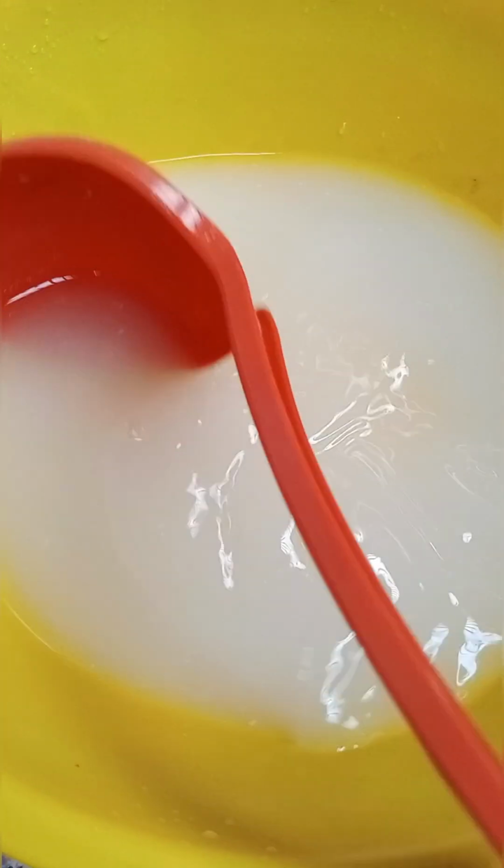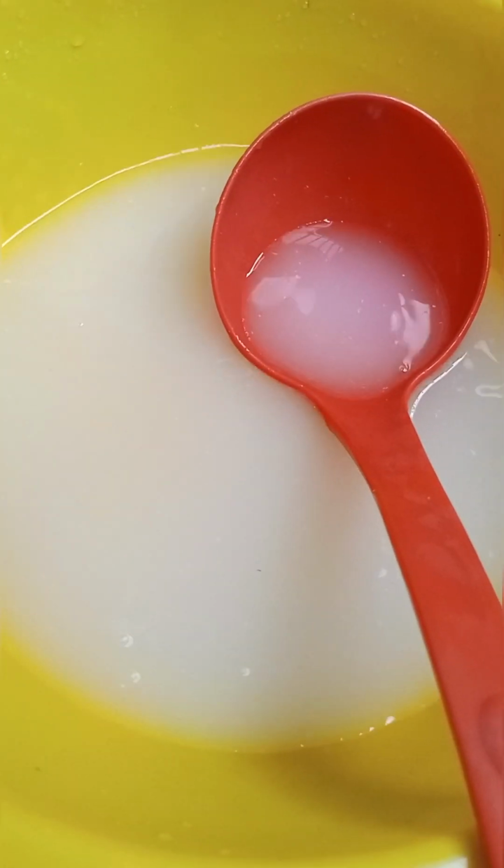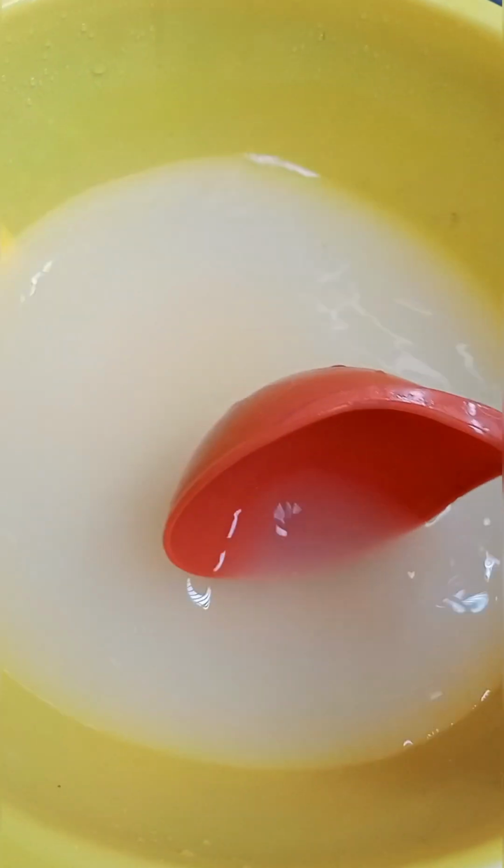You won't like the outcome. So that's why you need to be careful while handling it. If you touch this bowl now, you will see how hot it is. So it's not a chemical you should play with. After stirring the caustic soda very well, you have to set it aside for it to cool down before production.